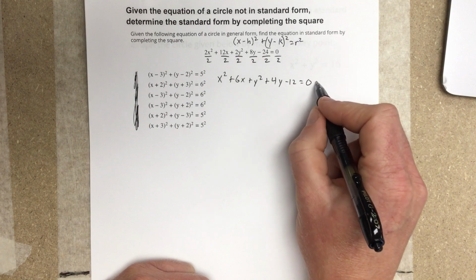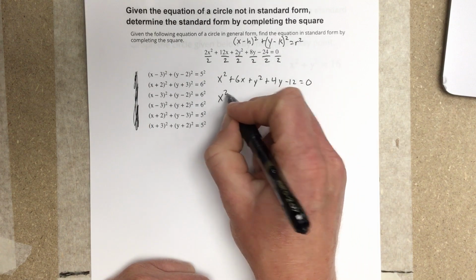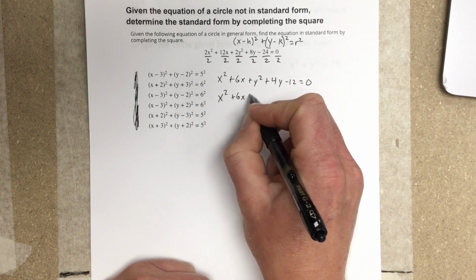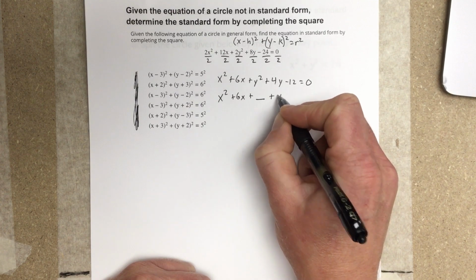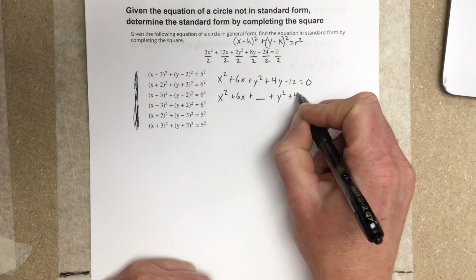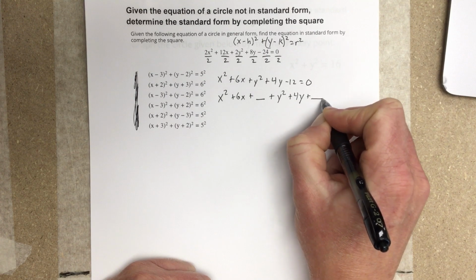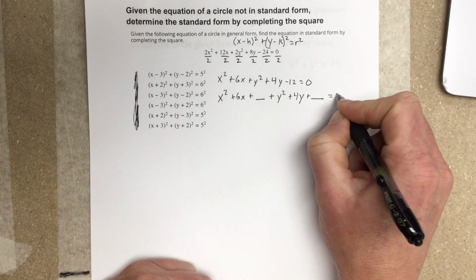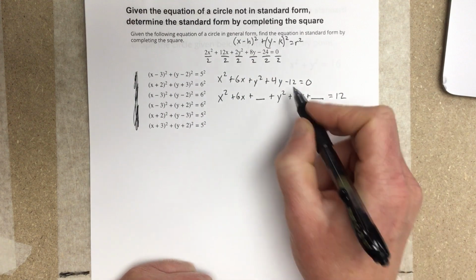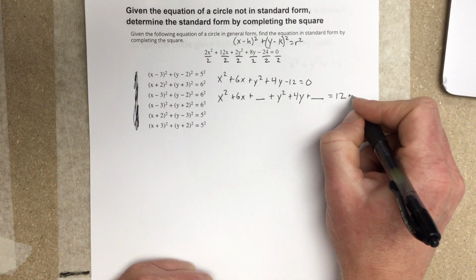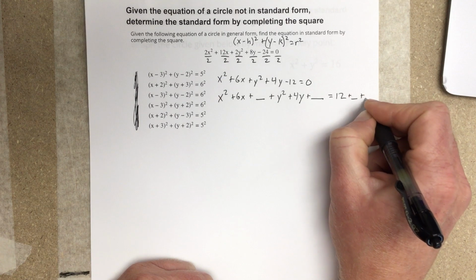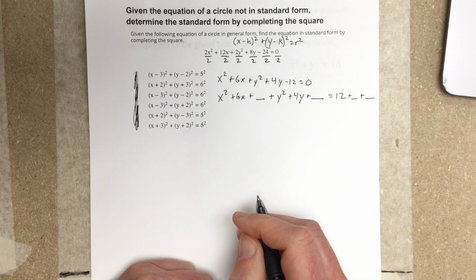The first thing I'll do is move the 12 over, and as I do that, I'm going to put these blanks in here, just like I did in the previous problem, for the piece that I have to add in to complete the square here. So I added 12 to the other side, and then just put these blanks in here. And I'm going to add numbers there, so I have to add numbers on the other side, otherwise it'll change the equation.